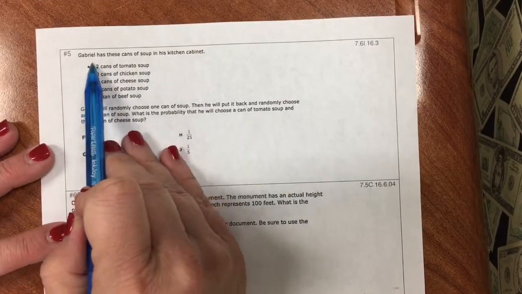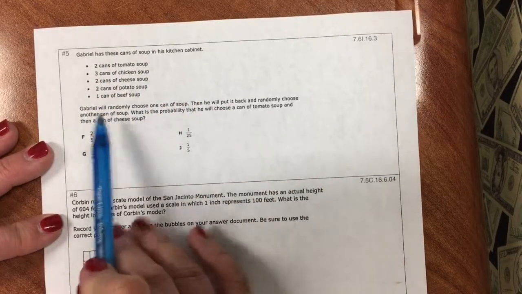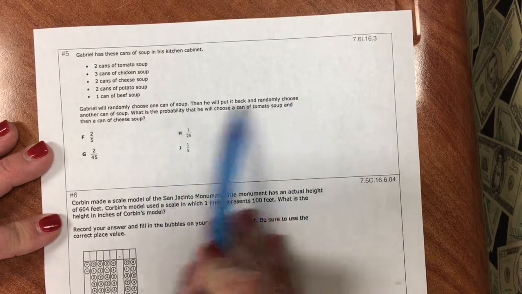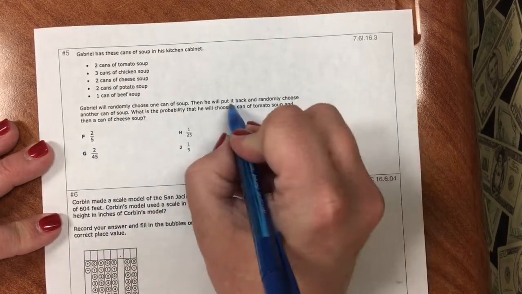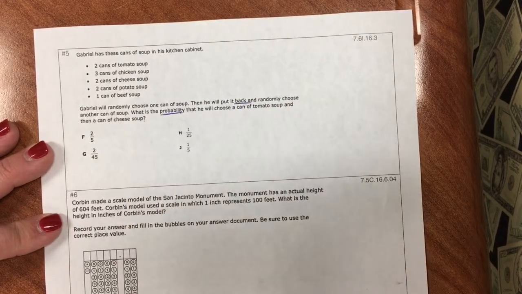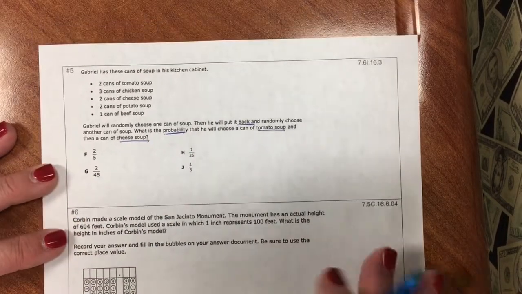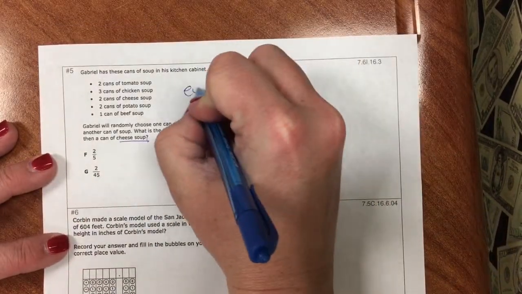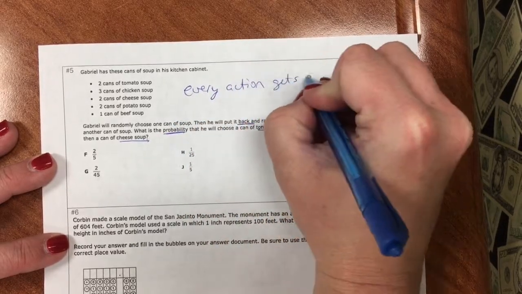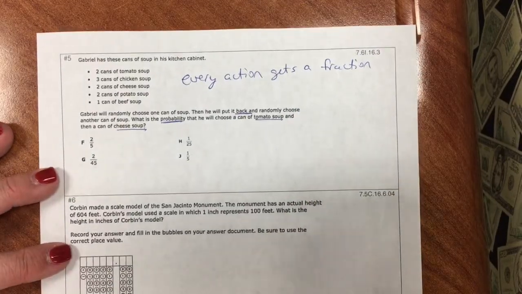Okay, number 5. Gabriel has these cans of soup in his kitchen cabinet. Gabriel will randomly choose 1 can of soup. Then he will put it back and randomly choose another can of soup. What's the probability that he will choose a can of tomato soup, and then a can of cheese soup? With probability, every action gets a fraction.